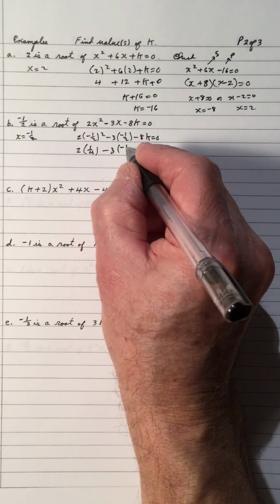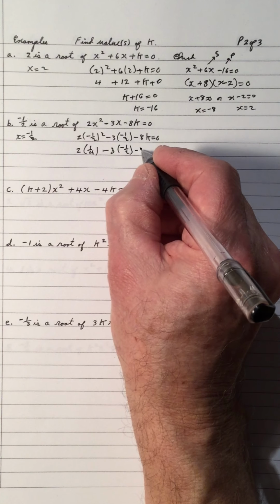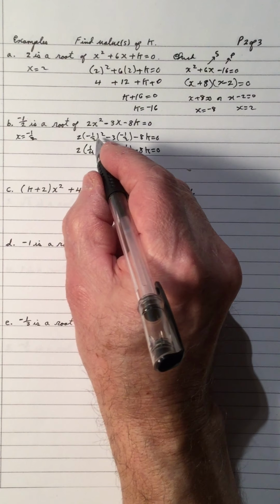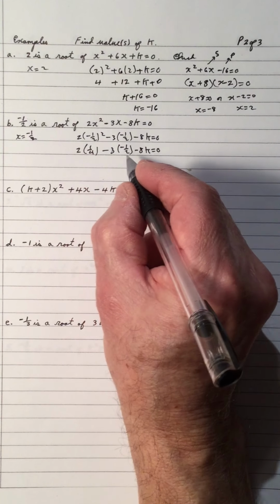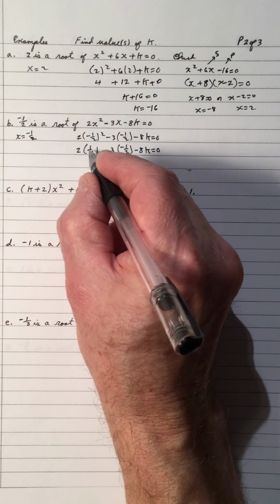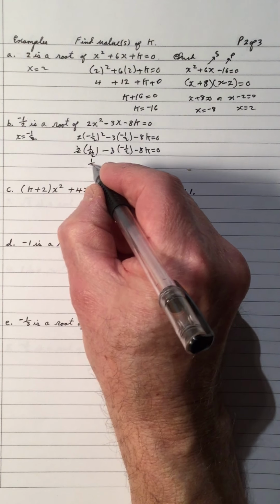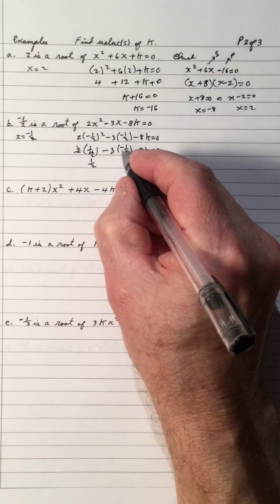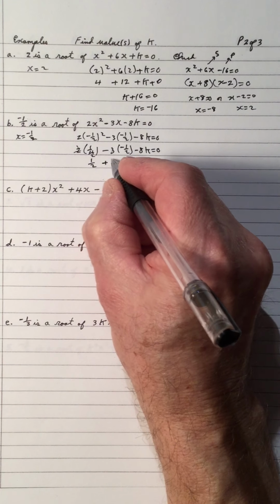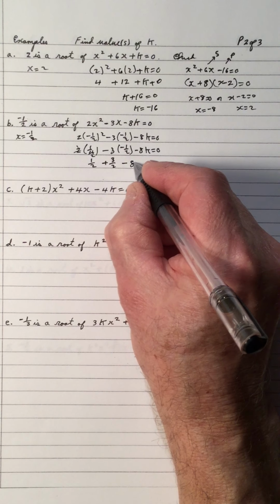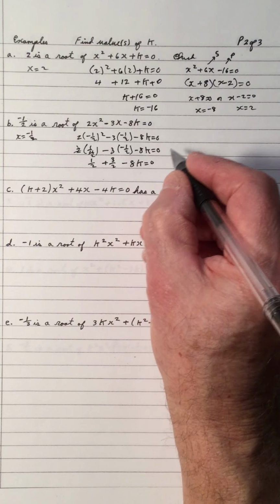So I'll just do one step at a time. Now we have the exponent done. We do the multiplication from left to right. So 2 times 1/4, the 2 cancels, gives me 1/2. 3 times a half gives me a positive 3/2. Minus 8k equals 0.